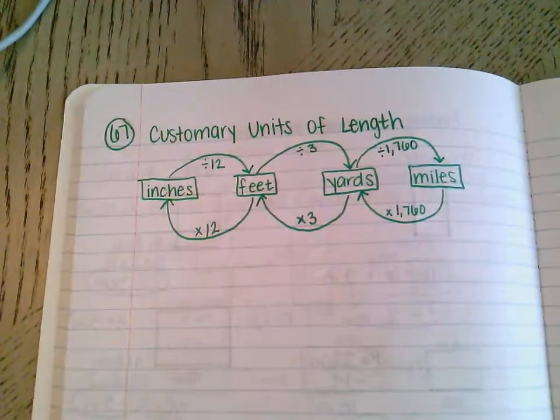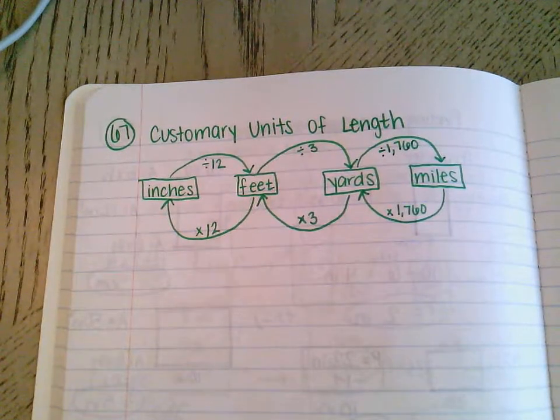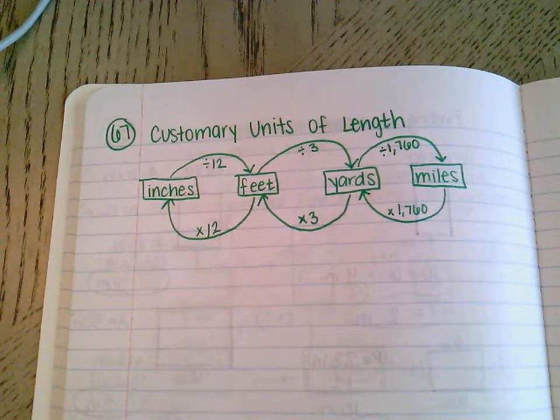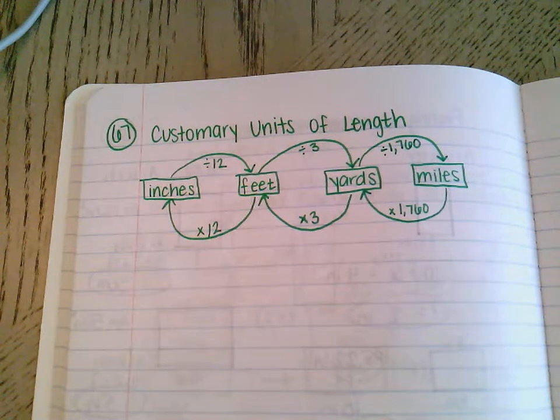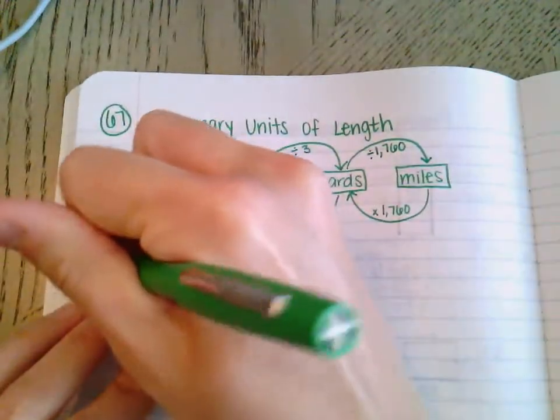Okay, so I'm going to pause here, and if you need to pause the video to get this chart written down correctly, please do that. This is super important that you do this correctly. Okay, let's do some examples.